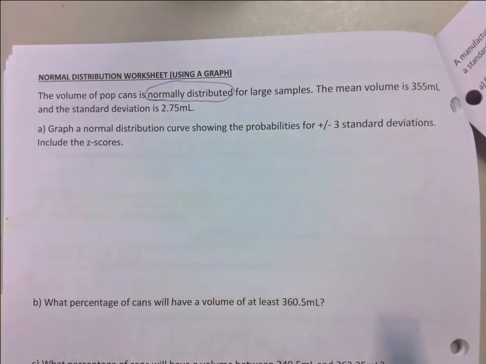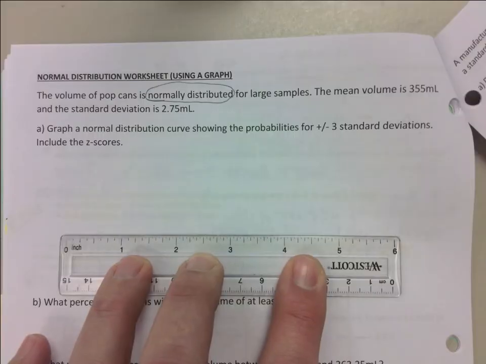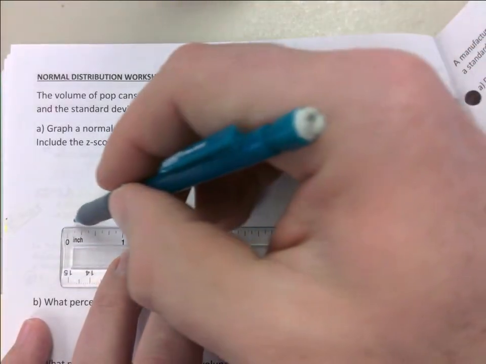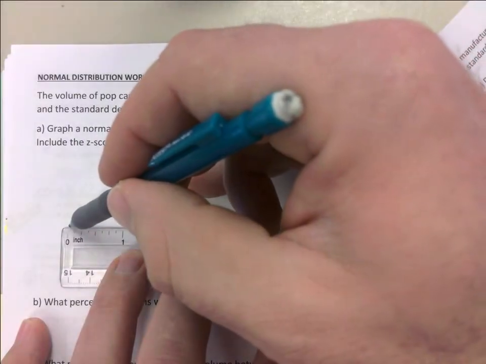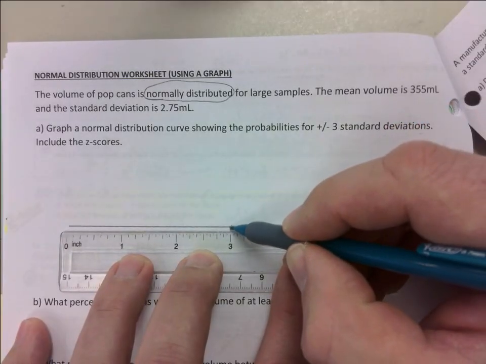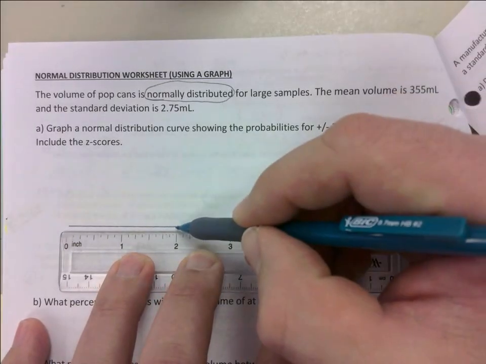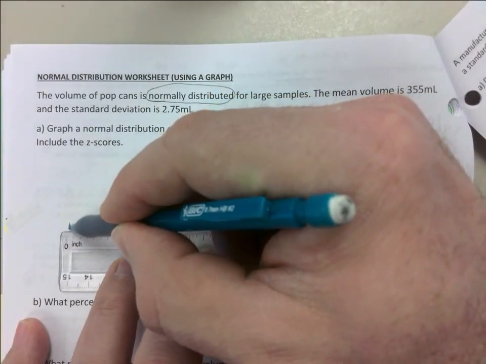Include the z-scores. So I grab my ruler, try to make it look nice, okay? So I will actually use these markings on my ruler. Okay, so I will say this is my mean. So it's 1, 2, 3.